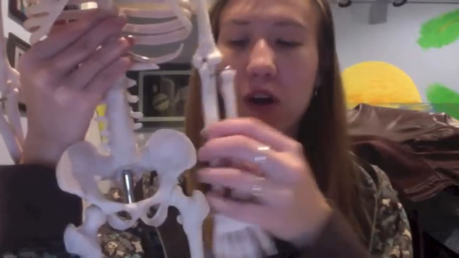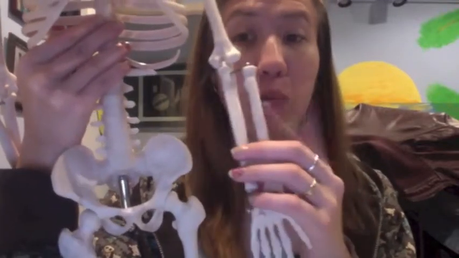We have our coronoid fossa right here, which is where the coronoid process from the ulna goes. We have our capitulum right here, which articulates with the radius, and our trochlea right here, which articulates with the ulna. And on the back, we have our olecranon fossa right here, which is where the olecranon from the ulna would go.